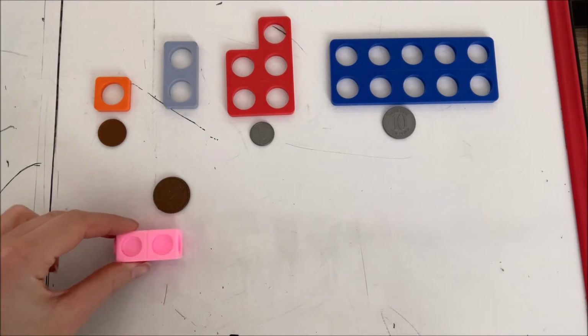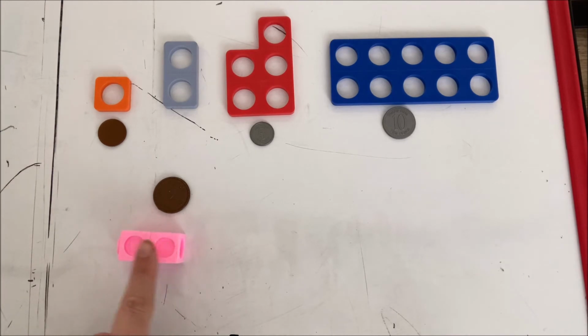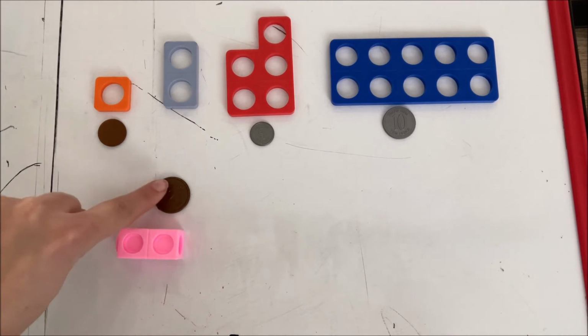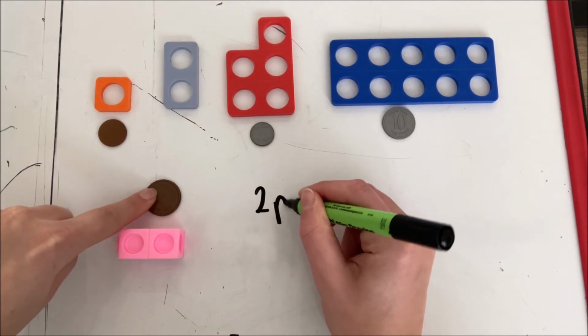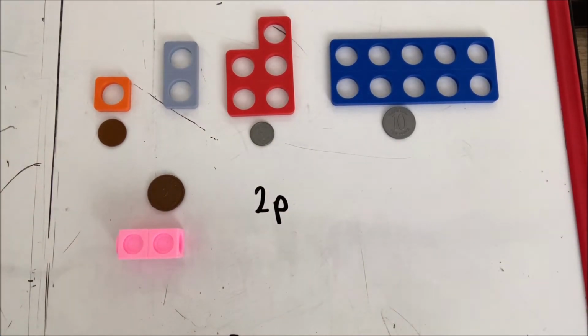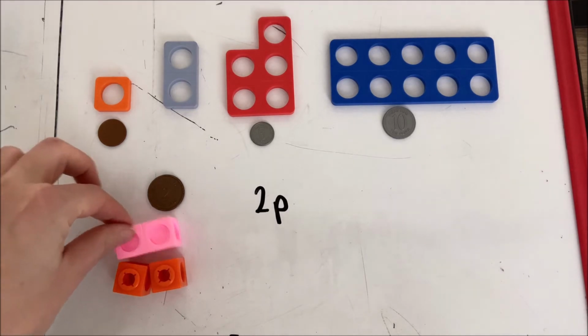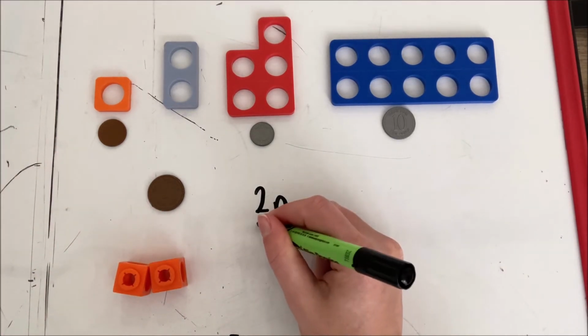I could show 2p using 2 cubes. So to make 2p, I could use a 2p coin. Another way to make 2p is to do 1p add 1p. That also makes 2.